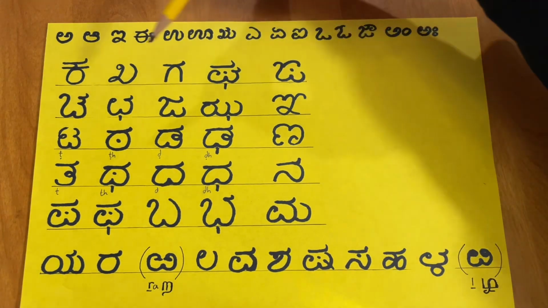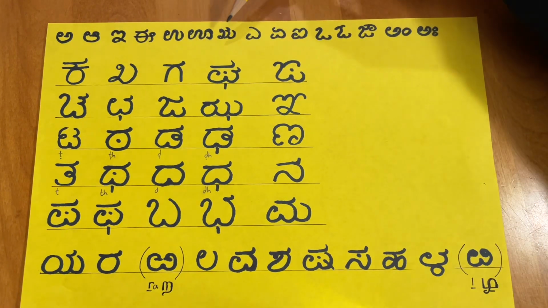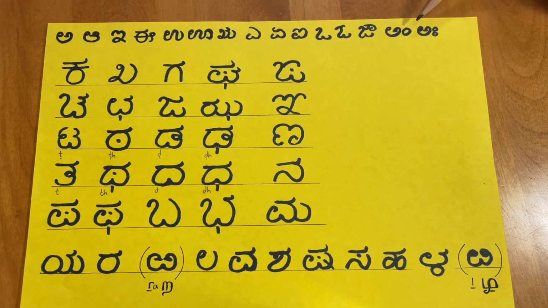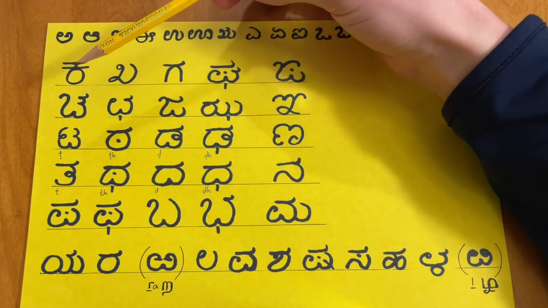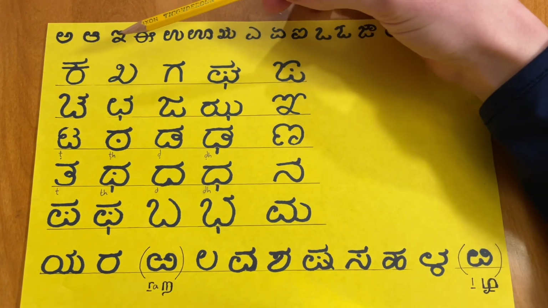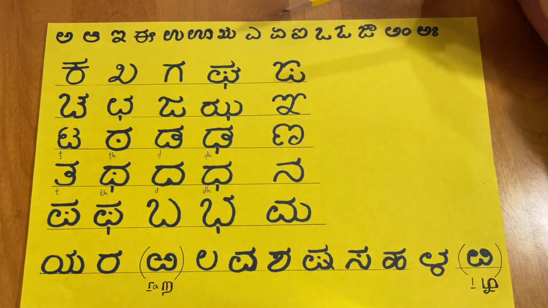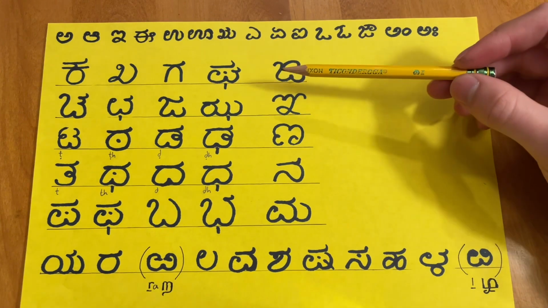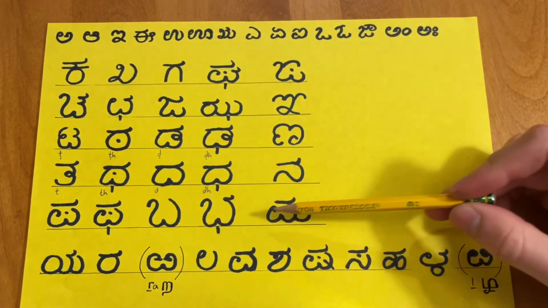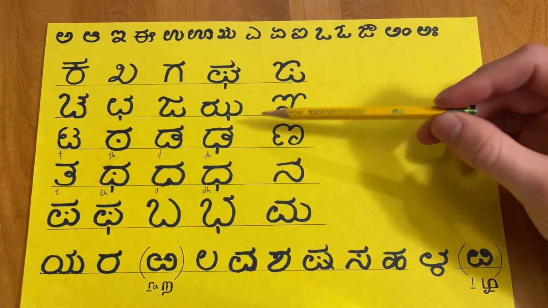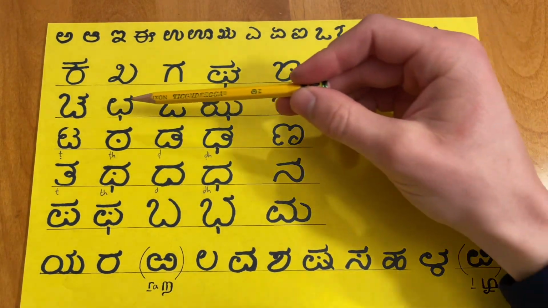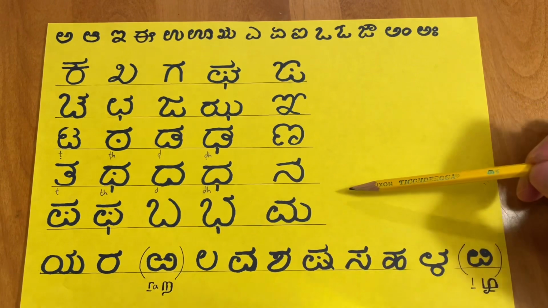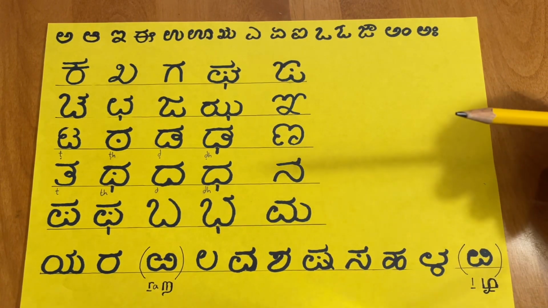So we'll start off. Kannada script has these basic letters here. They're like vowels that we would have in English. So we have everything from like e, oo, so on. And these are the consonants. All of these consonants that are kind of in the square are organized by how you say them.